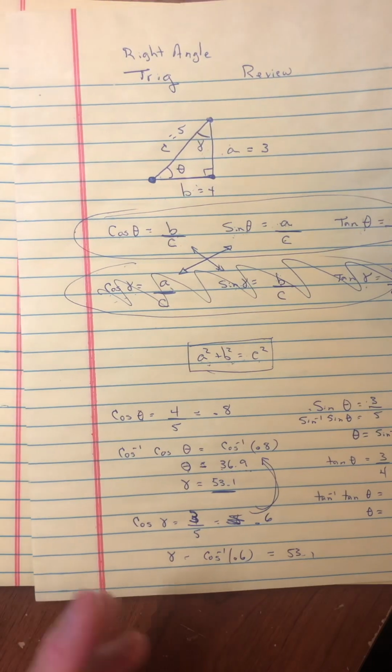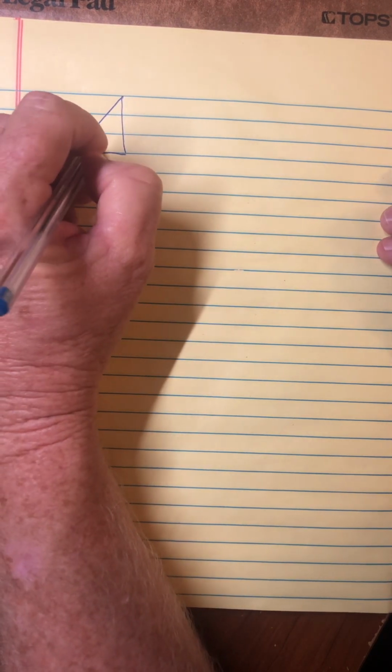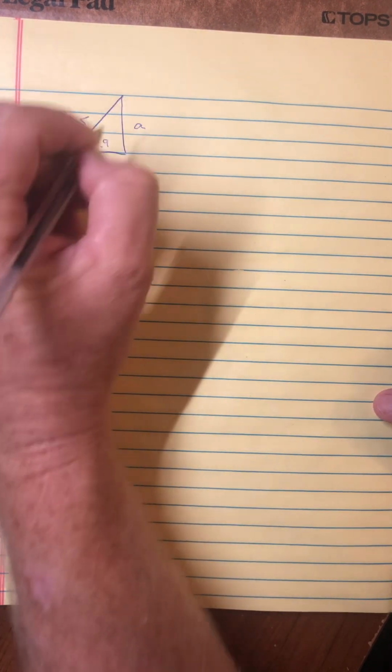Maybe I should, before I wrap it up, show you kind of the other direction. You know, for example, let's say we knew that this angle was already 36.9, and we knew the hypotenuse was 5, but we did not know that side or that side.